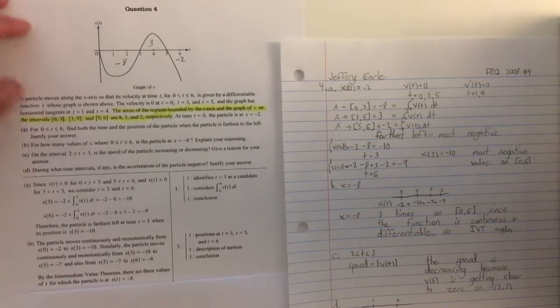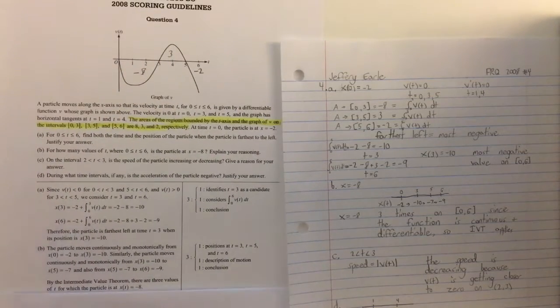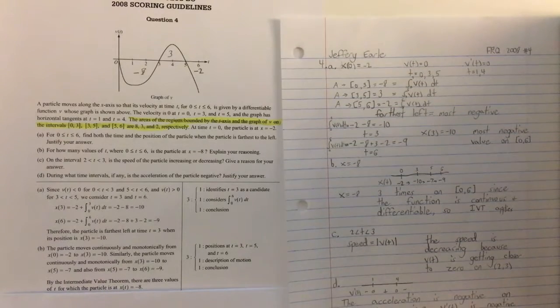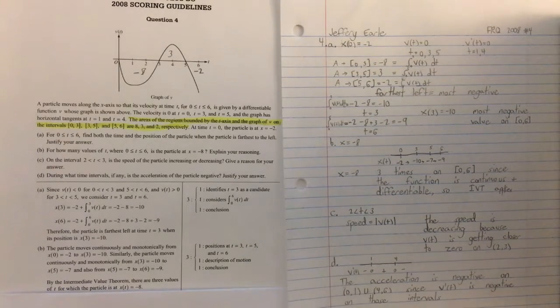So for the next part of the problem, we have: on the interval 2 to 3, is the speed of the particle increasing or decreasing? Give a reason for your answer. Now, this one, first we have to recognize that speed is the absolute value of velocity. So it doesn't have a direction or a positive or negative behind it. So we're just looking at, is the value getting further away from 0, or is it getting closer to 0?